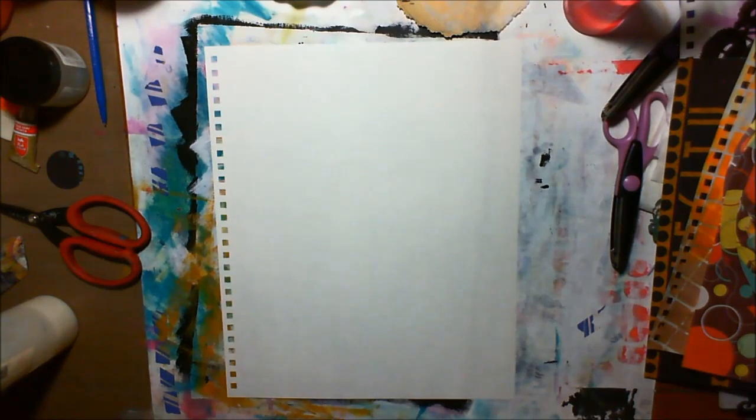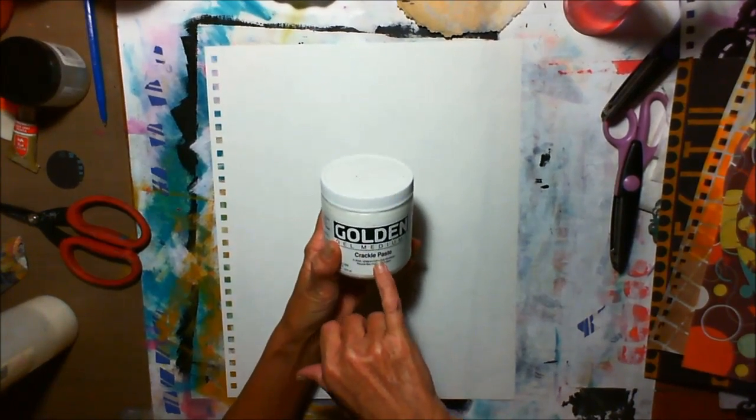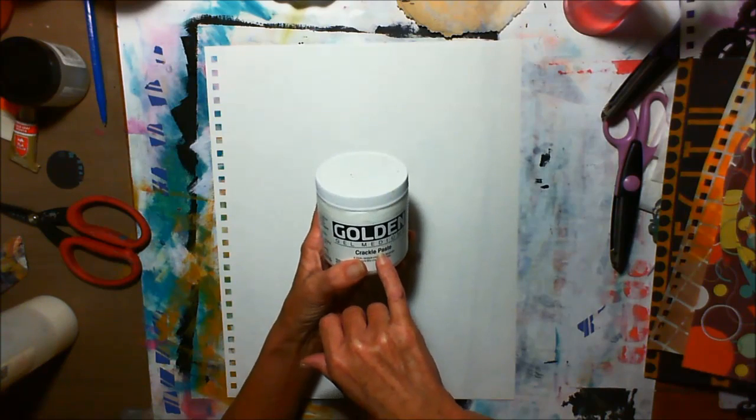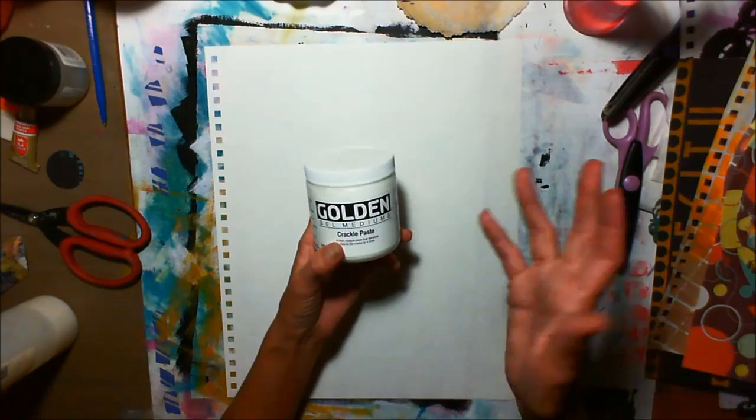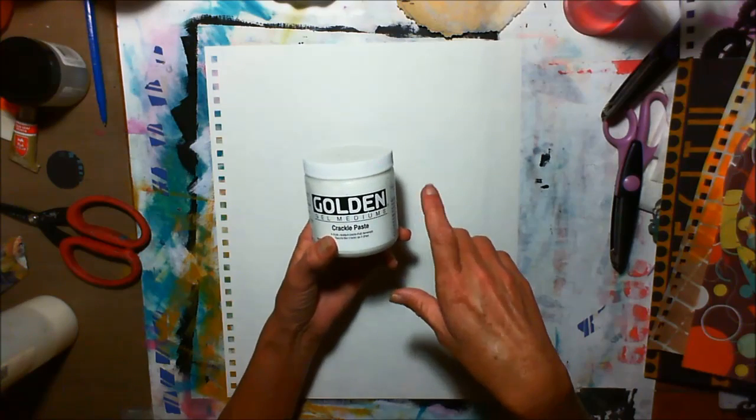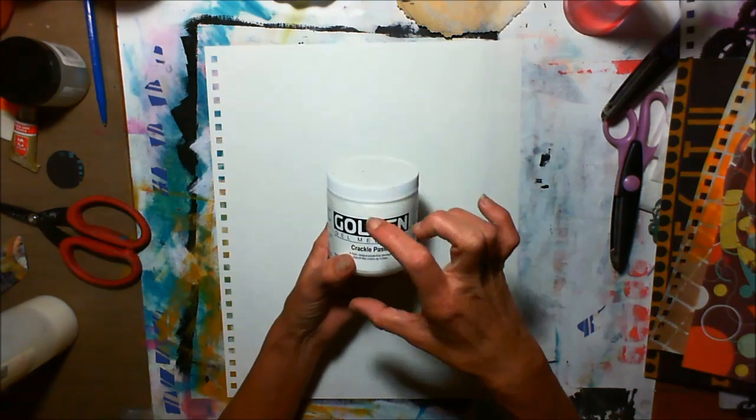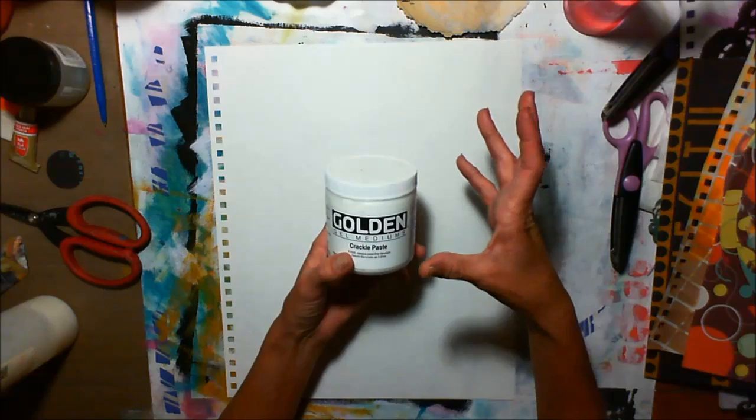You can use, this is actually crackle paste, but I'm pretty sure I have a light molding paste around here somewhere and I just can't find it. But this is an artist material, artist grade material, I guess you would say, as well as obviously gesso is.